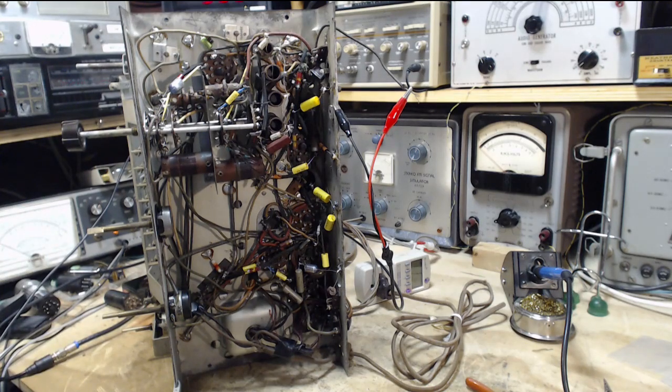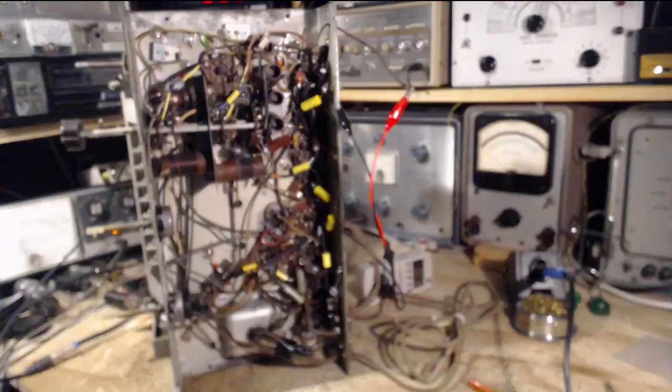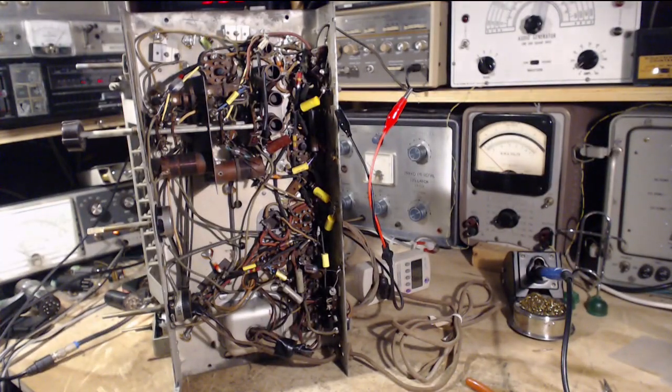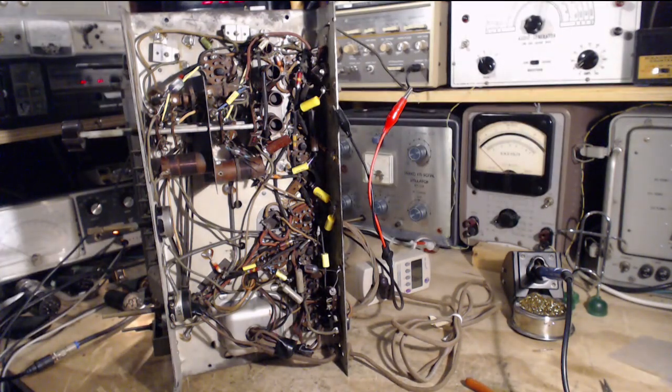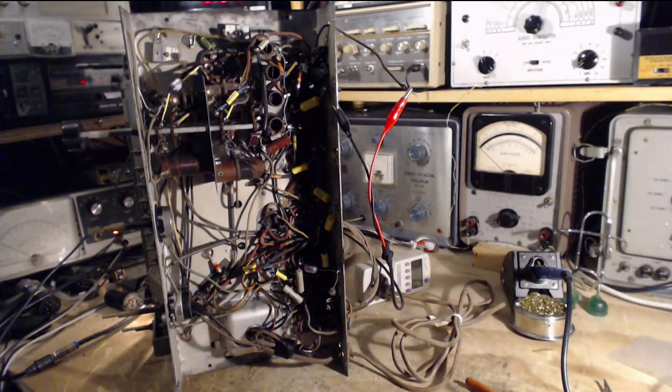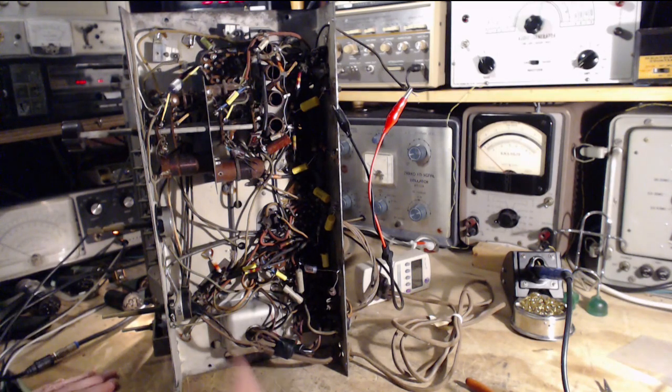The meter. There, how's that? Is that better? Not really better. That's the problem there. Lighting can be tricky business, and what you see in the camera is not what I see. It looks quite different to me. And I'm going to work in the dark here.